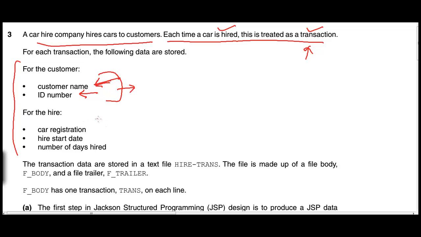And then to complete the information about the car that has been hired, we are going to save the car registration number. We're going to save the date on which this car has been hired, and we are also going to save the number of days for which this car has been hired. So we're going to have something like this.